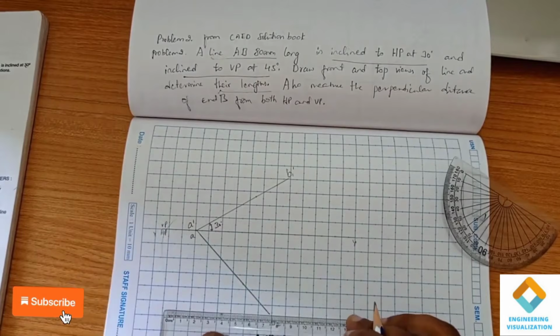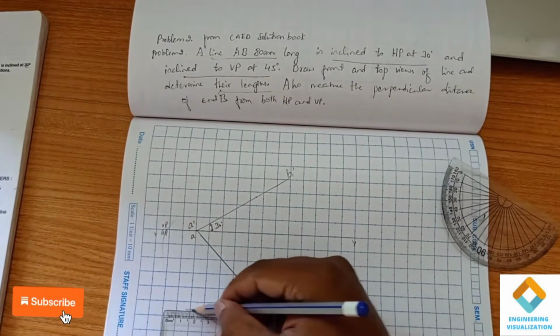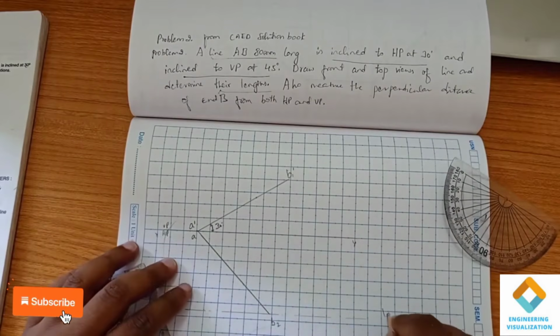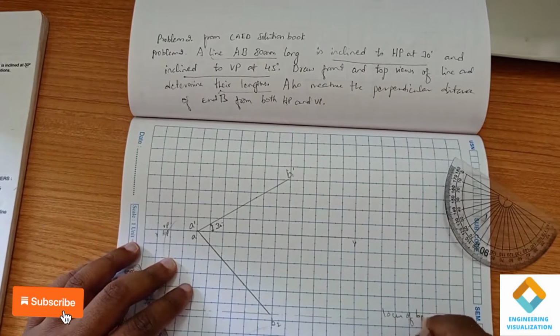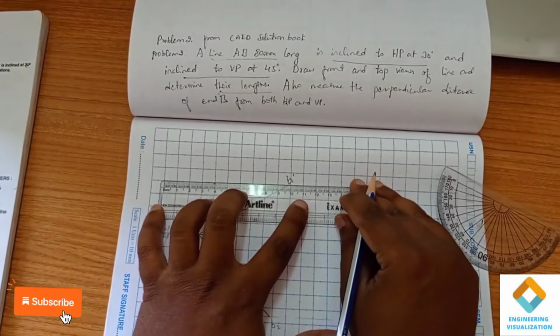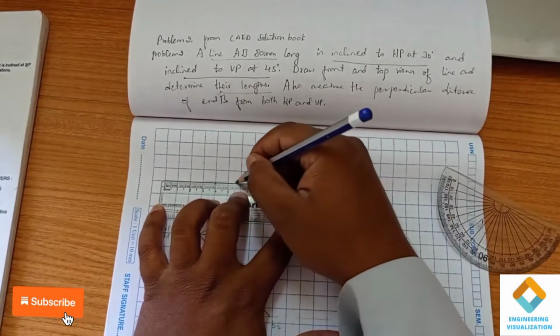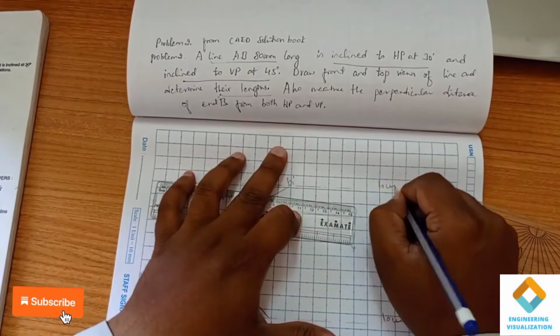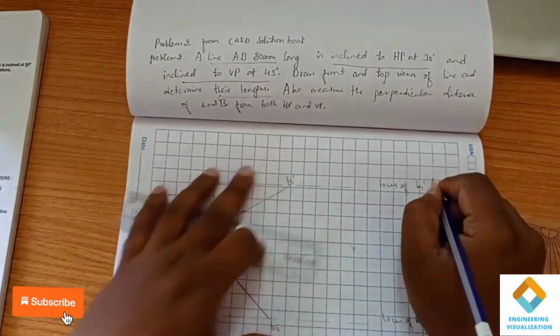Now we are going to draw a locus line here. This is locus of B2 and this is locus of B1 dash.